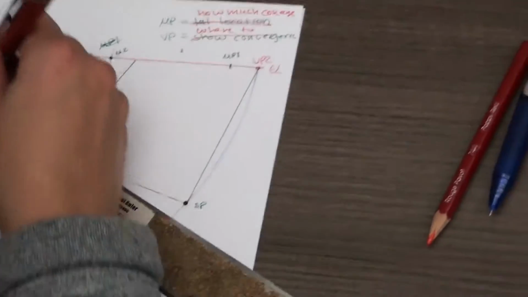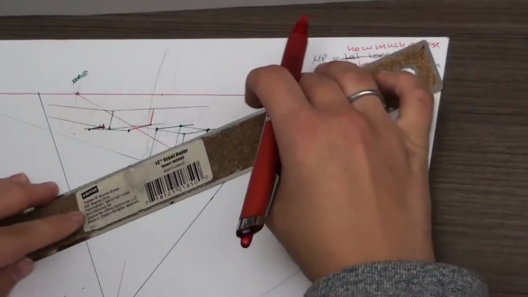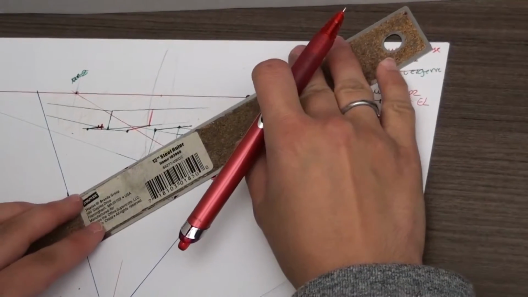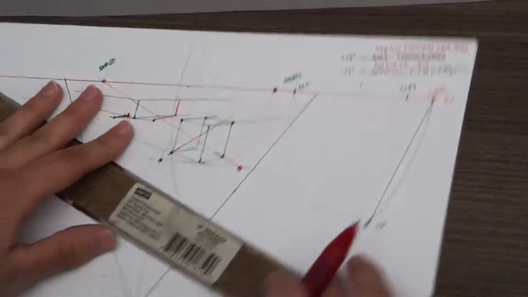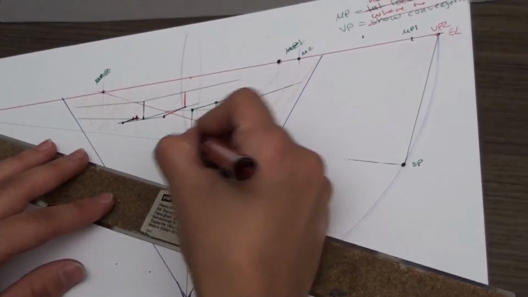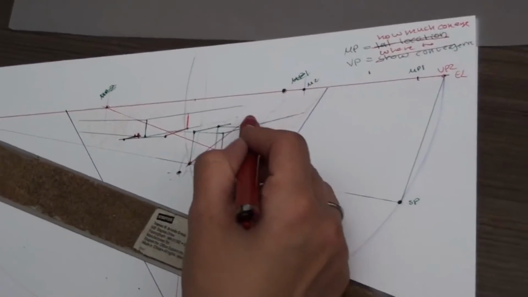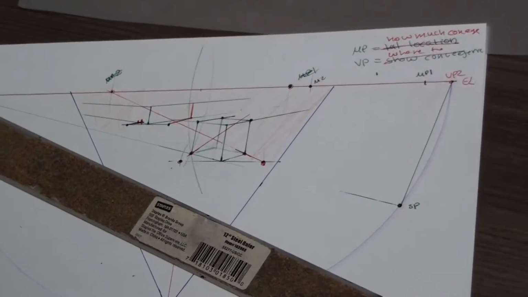So I'm sorry, I didn't draw it through, but it goes this way and this way. That's what it does. Gives us these points, which we can later just extrapolate, move up to here since it's a cube.